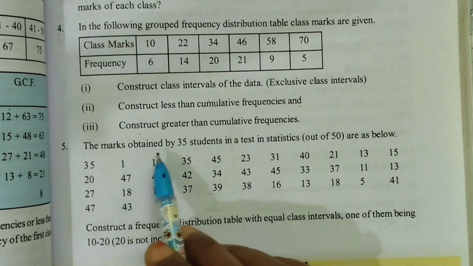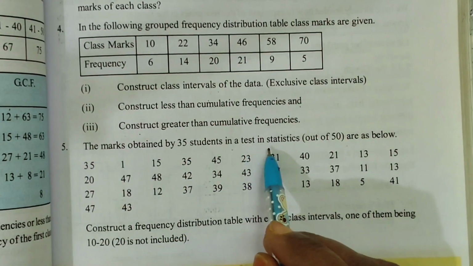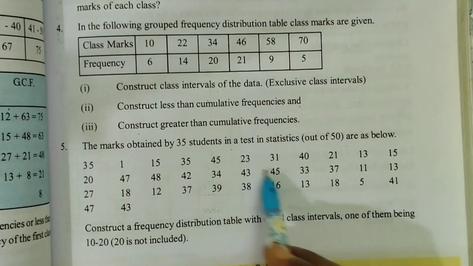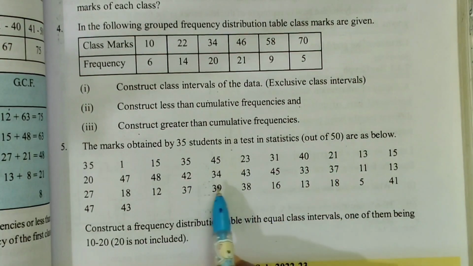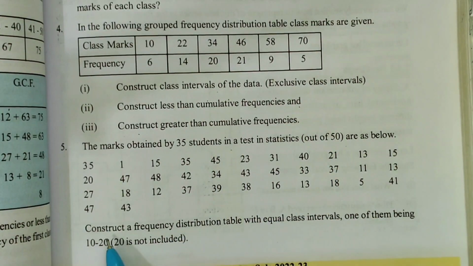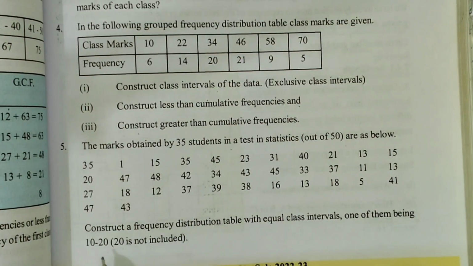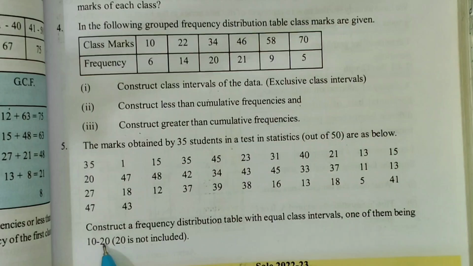Next, the fifth question. The marks obtained by 35 students in a statistics test out of 50 marks are as below. So here the marks are given out of 50, for 35 students. Construct a frequency distribution table with equal class intervals, one of them being 10 to 20, where 20 is not included.